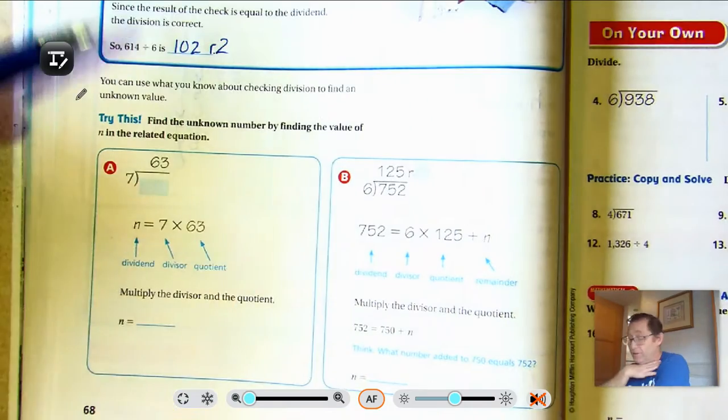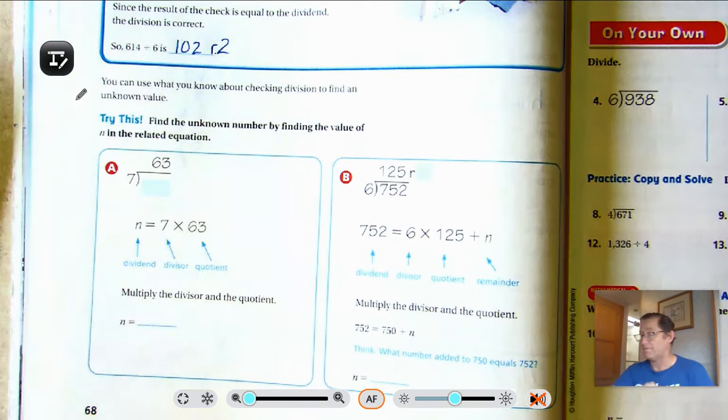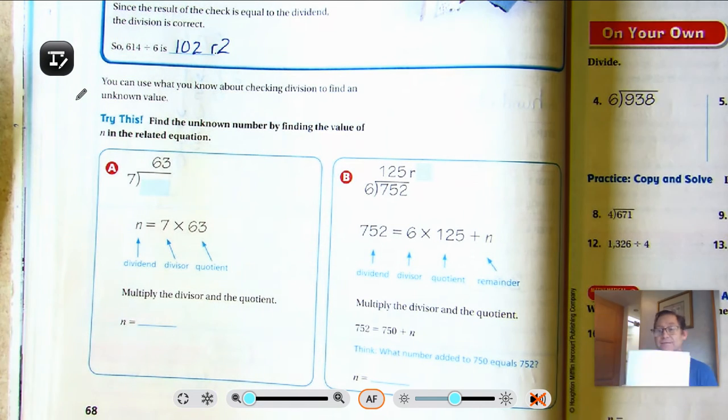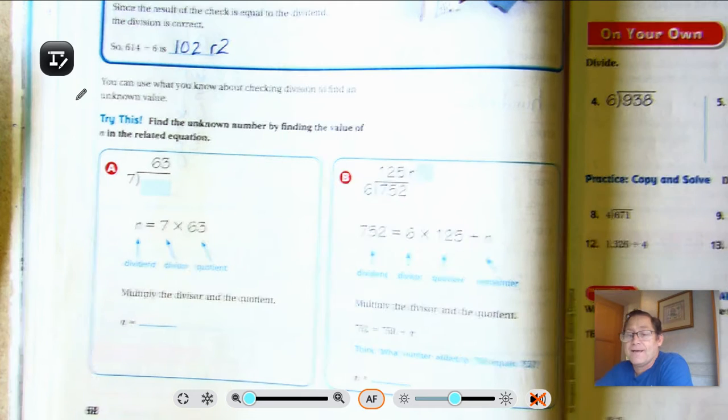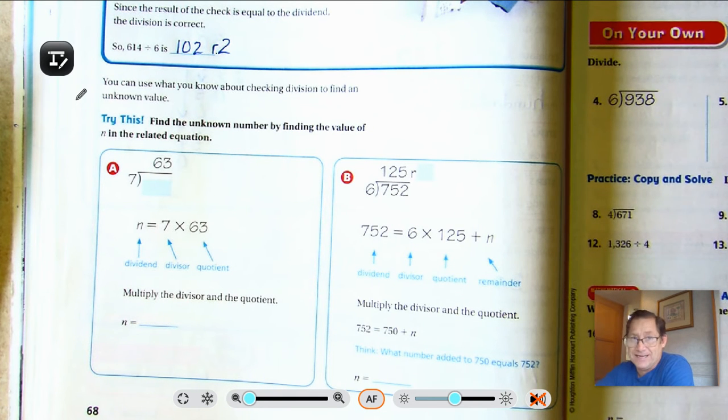Well, how do you do that? Well, let's look at this. Find the unknown number by finding the value of n in the related equation. Remember, n simply means an unknown number. It can be any letter. It can be any symbol, really, to represent this unknown number. Because the letter doesn't change the value of that unknown number.